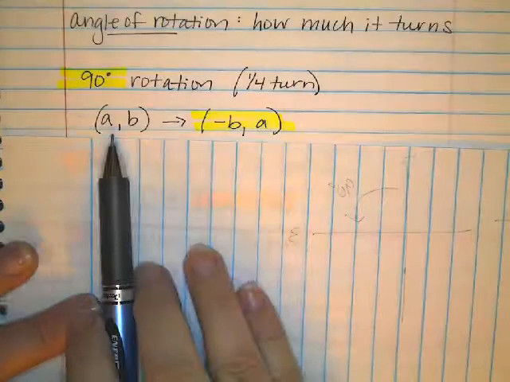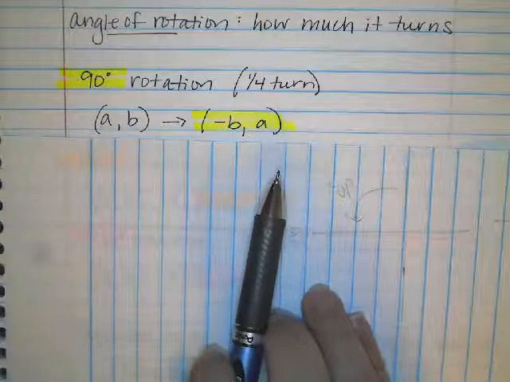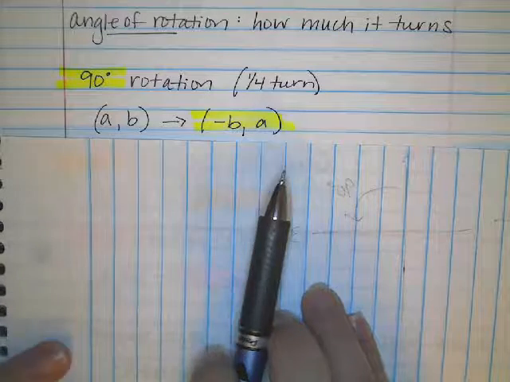And I'm going to take my point, whatever that point is. I'm going to switch the A and the B, and then the B gets a sign change as well.